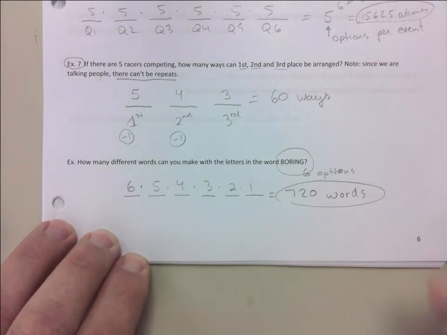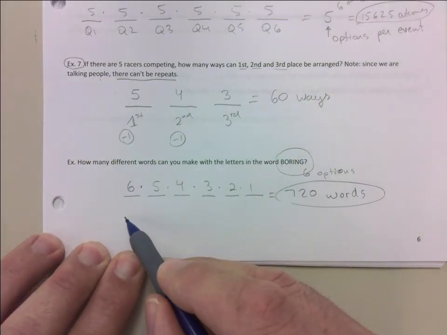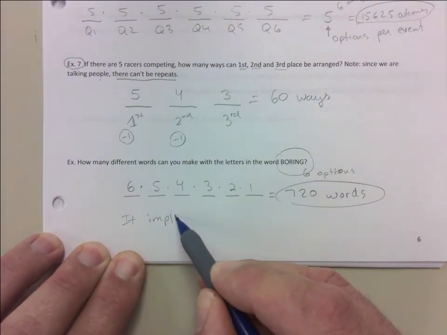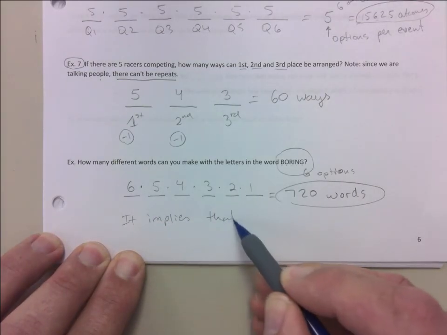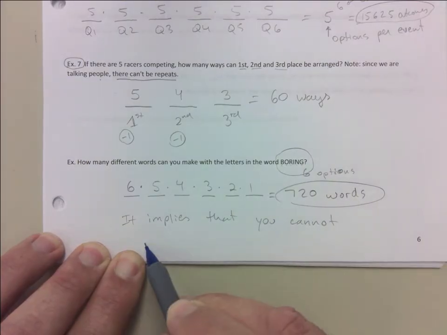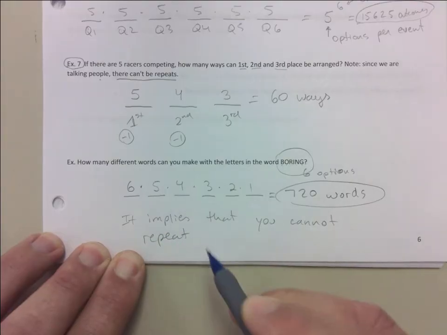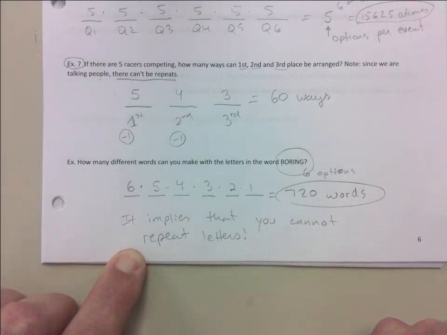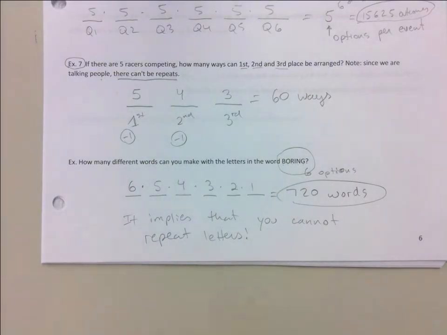And I do want to make it implies that you cannot repeat letters, okay? You can't use B multiple times.